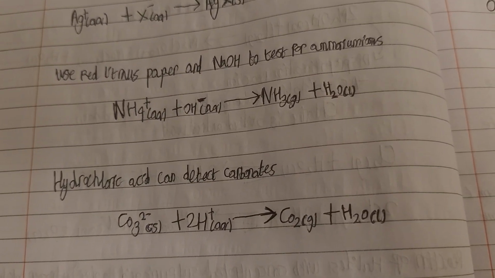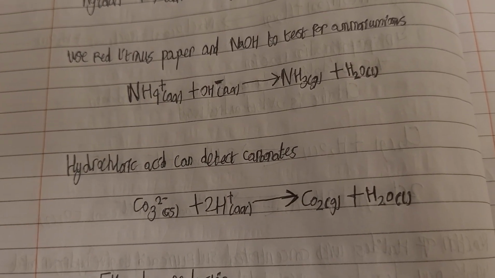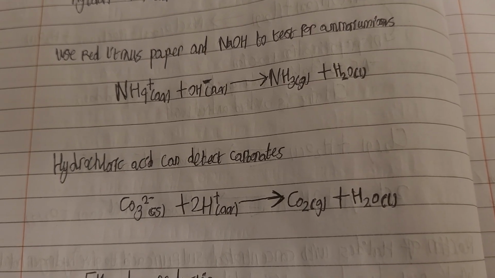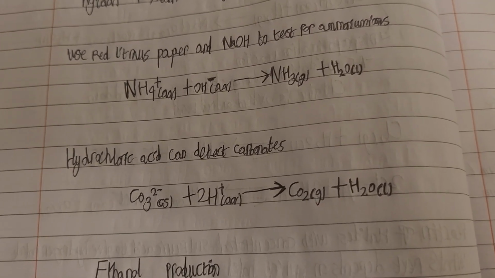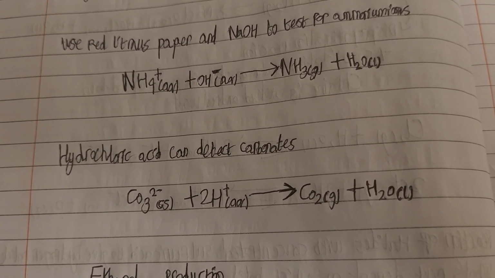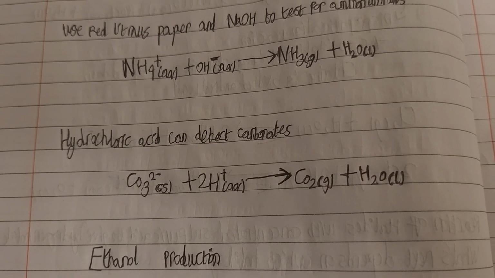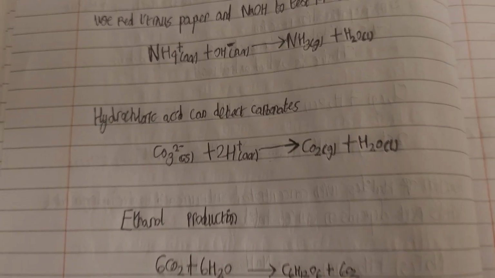Hydrochloric acid can detect carbonates. CO3 2- (s) + 2H+ (aq) to form CO2 (g) + H2O (l).